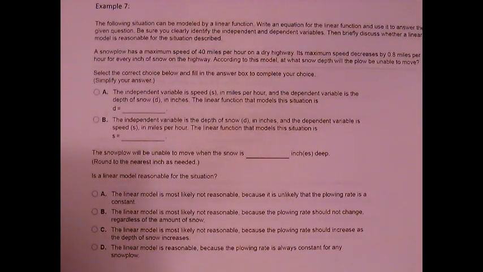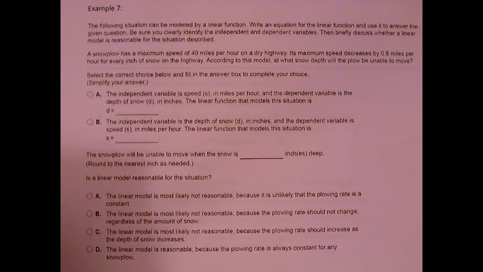Alright, next example, example 7. Here the directions are the same as example 6. A snowplow has a maximum speed of 40 miles per hour on a dry highway. Its maximum speed decreases by 0.8 miles per hour for every inch of snow on the highway. According to this model, at what snow depth will the plow be unable to move?